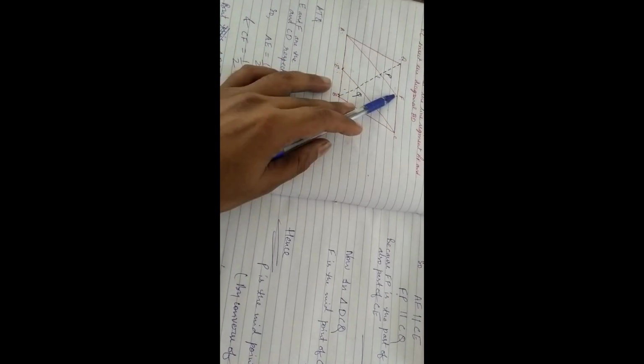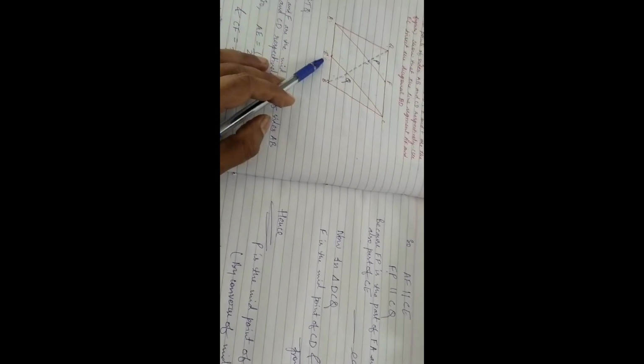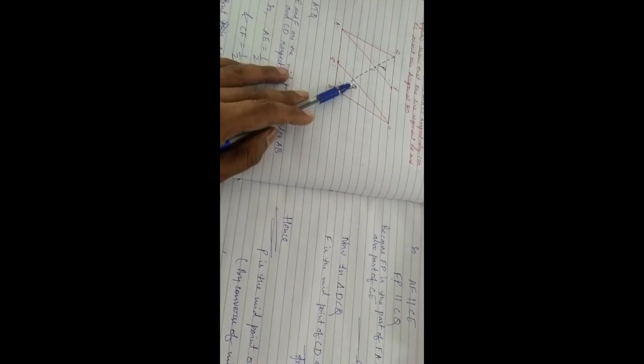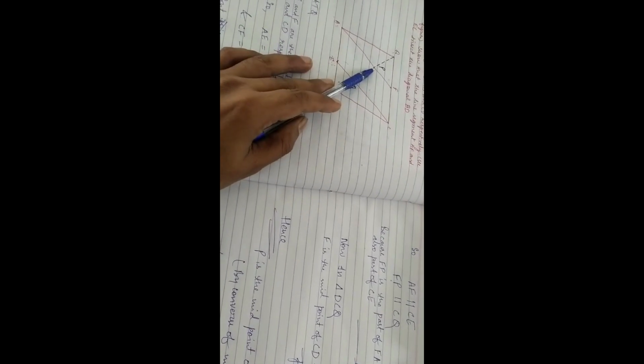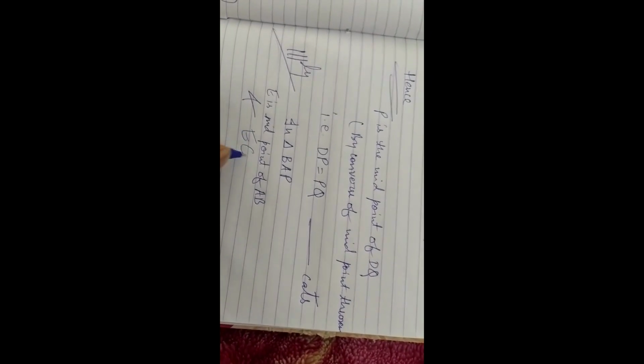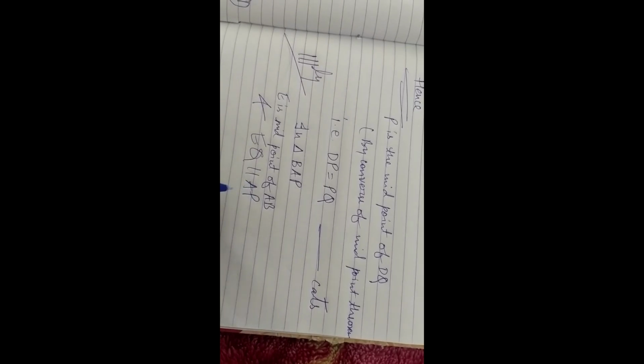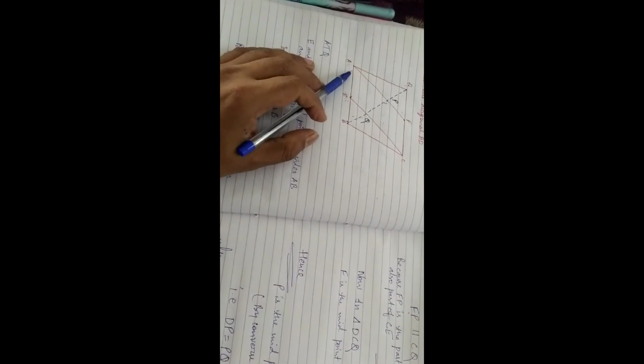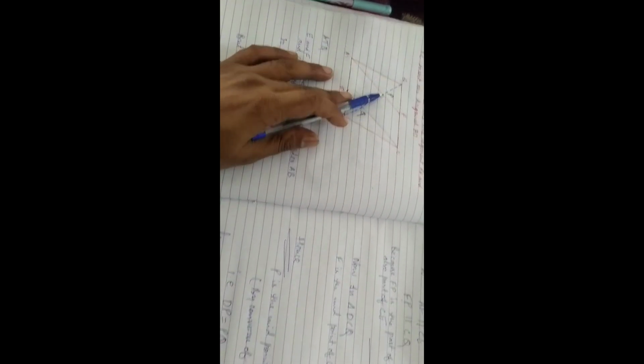They are parallel to each other. AF is parallel to CE, so this EQ will also be parallel to AP. Okay, so directly I am writing EQ is parallel to AP.